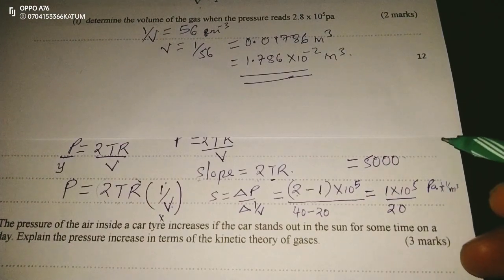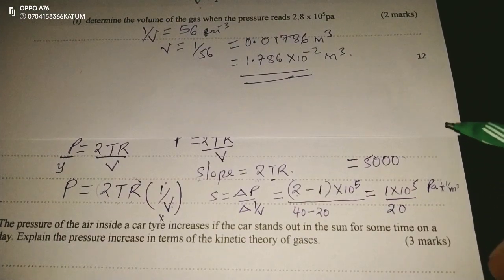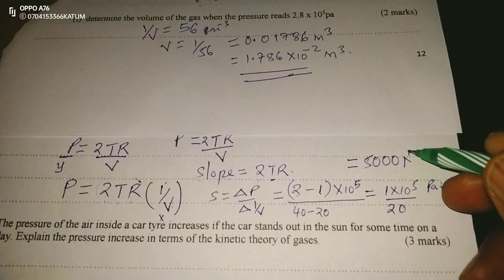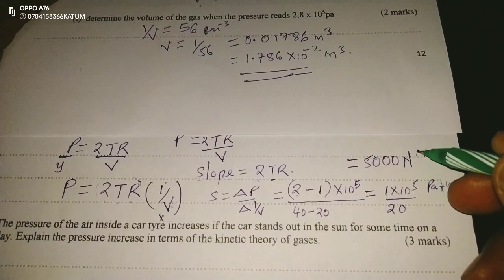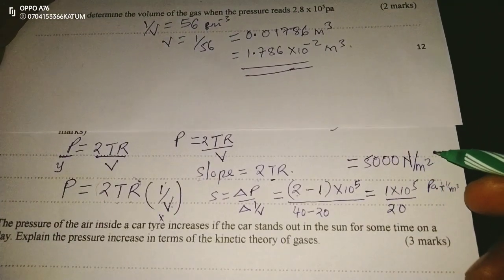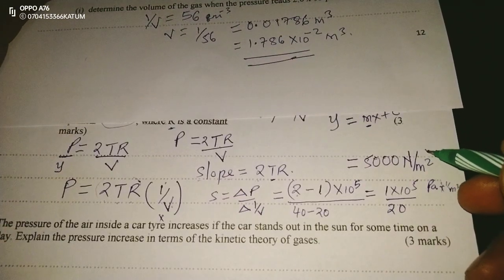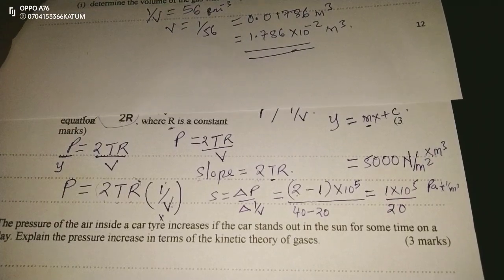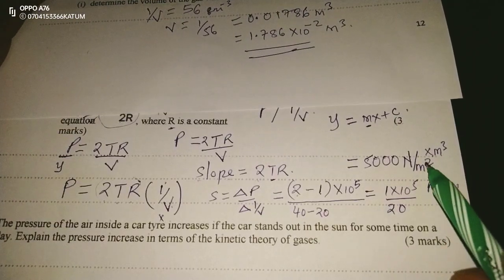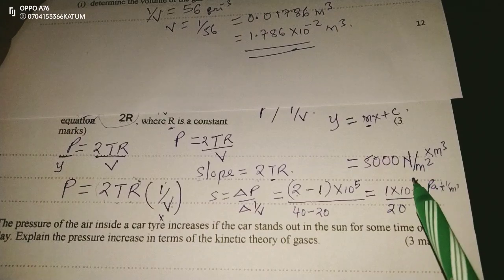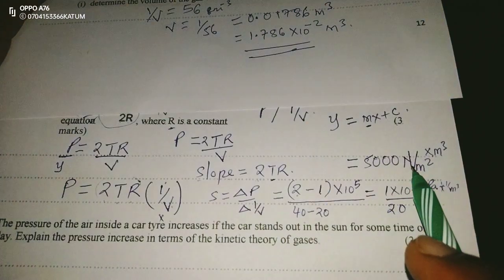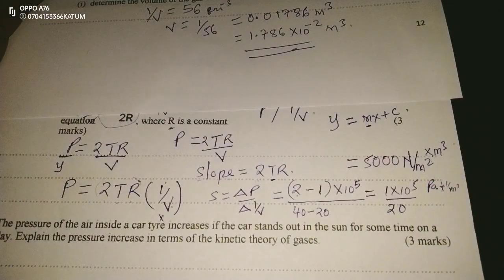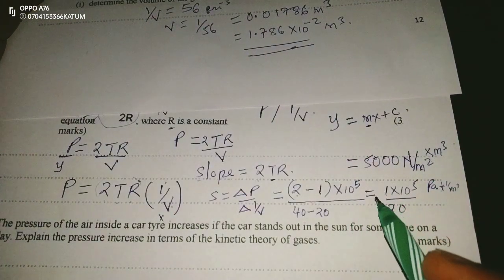So this is pascals times meter cubed, or rather newtons per meter squared multiplied by meter cubed. This is going to make it Newton meter.